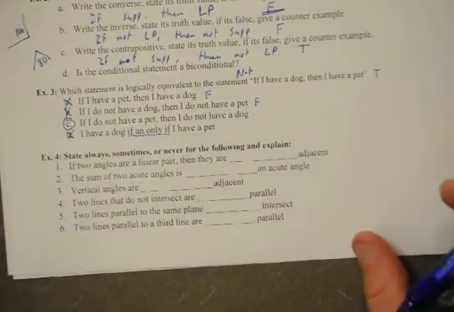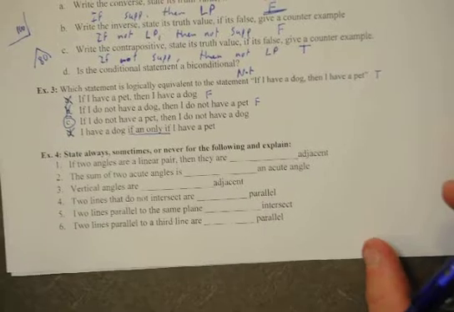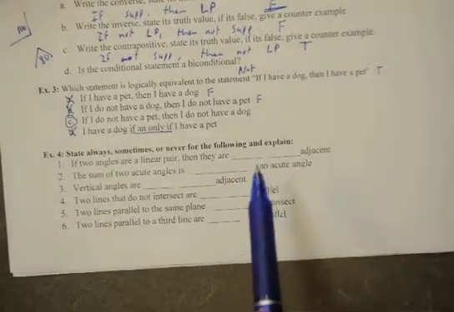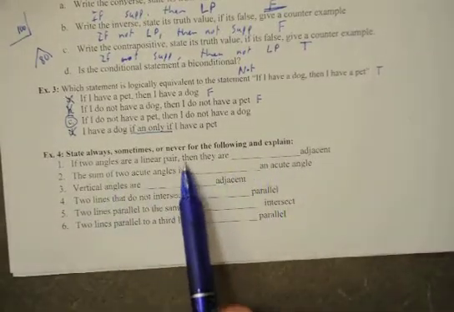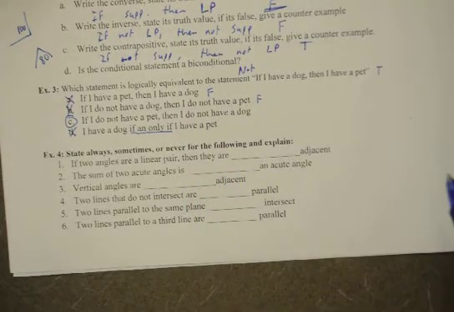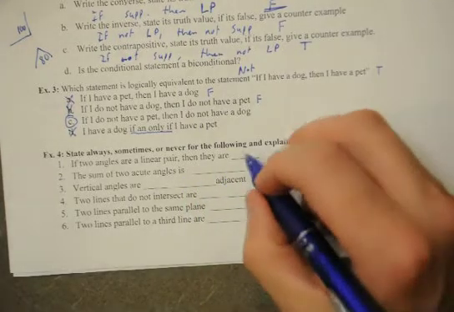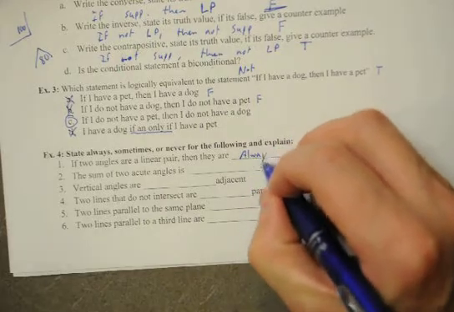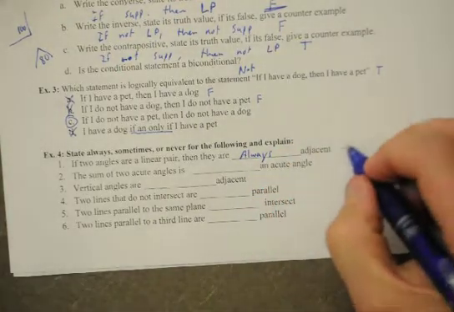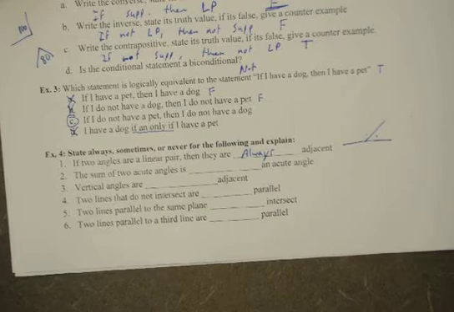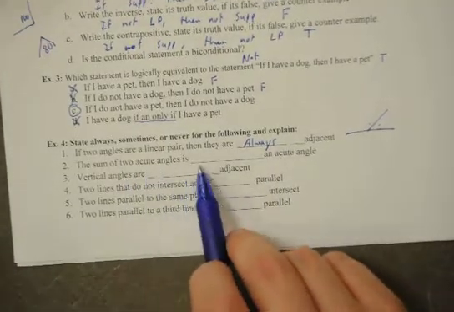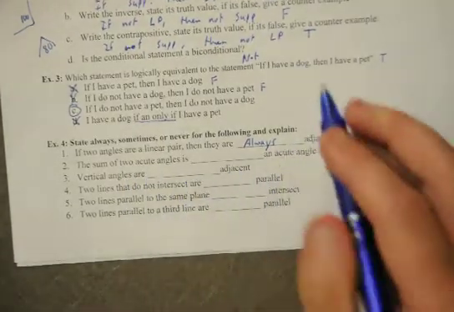Example 4. State sometimes, always, or never. If two angles are a linear pair, then they are always adjacent. It's in the definition of linear pair. Have to be next to each other. The sum of two acute angles is sometimes acute.